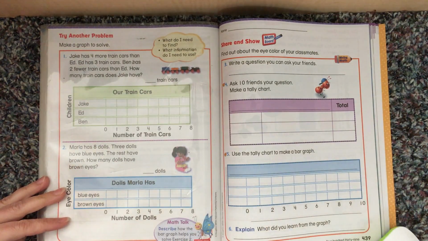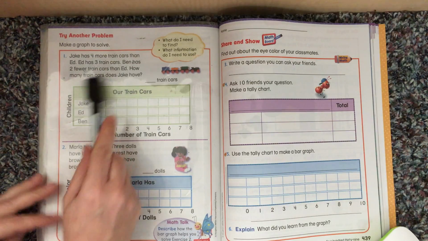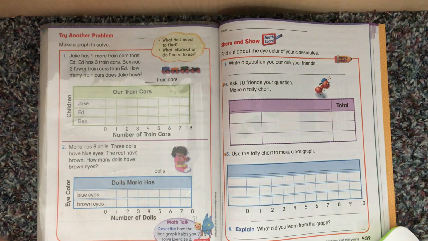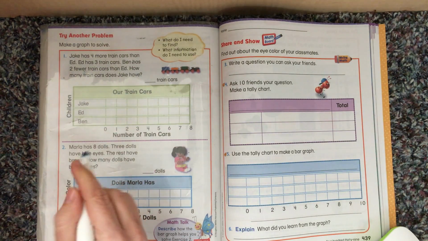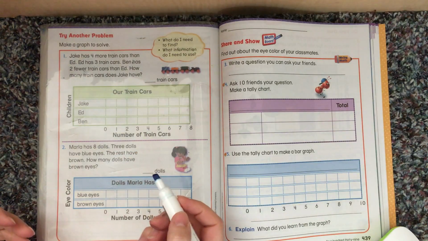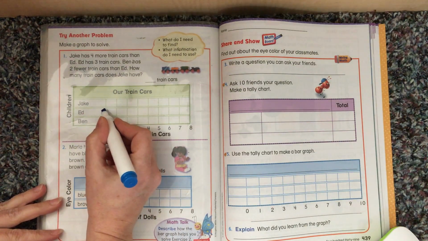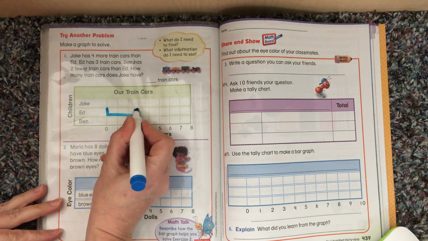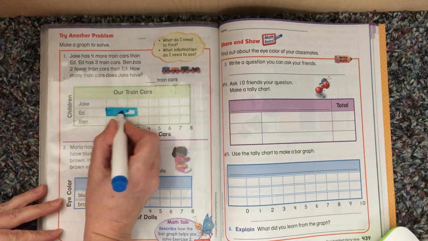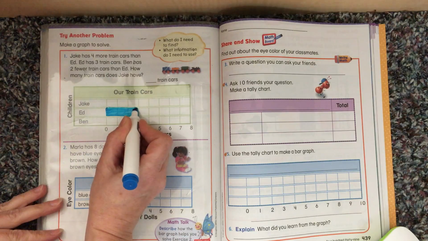Well, how many does Ed even have? Let's keep reading. Ed has 3 train cars. So now, it doesn't say he has 3 more than somebody or 3 fewer than somebody. It just says he has 3 train cars. So we know exactly how many Ed has. So we'll go ahead now and we'll color 3 to show Ed's train cars.